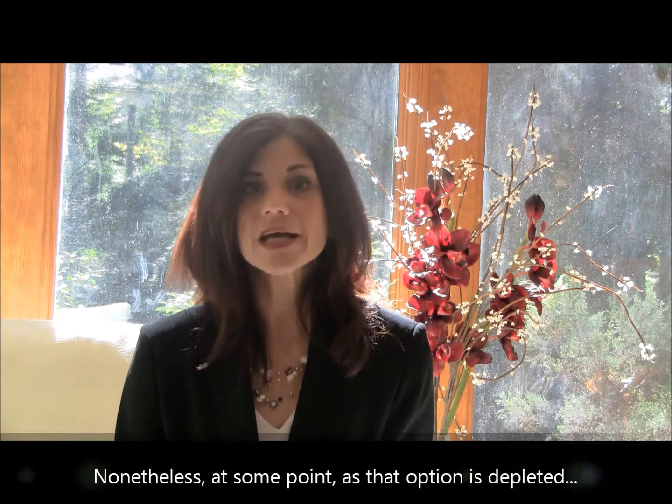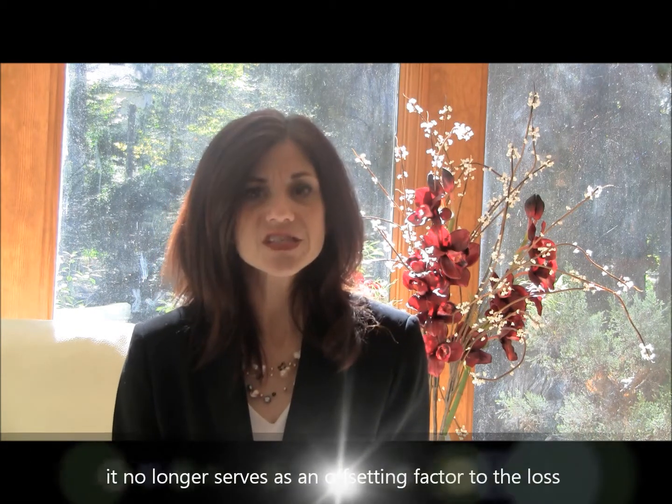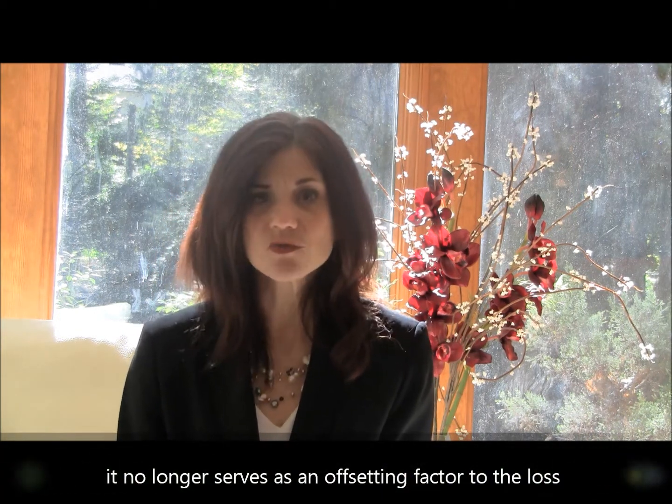Nonetheless, at some point, as the option is depleted of its value, it no longer serves as an offsetting factor to the loss and continues to accumulate on the short option, which is in the money. Therefore, the strangle is not a means of limited risk.